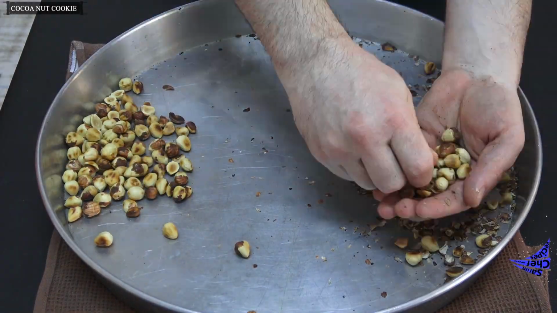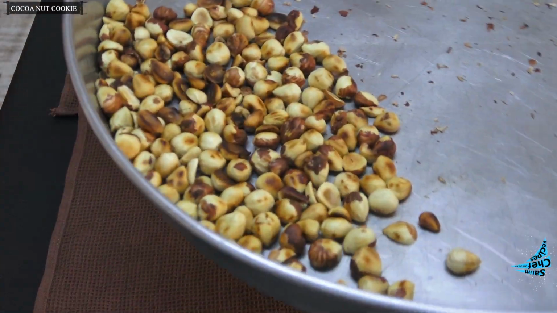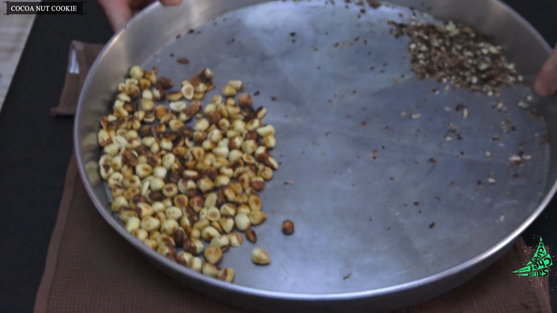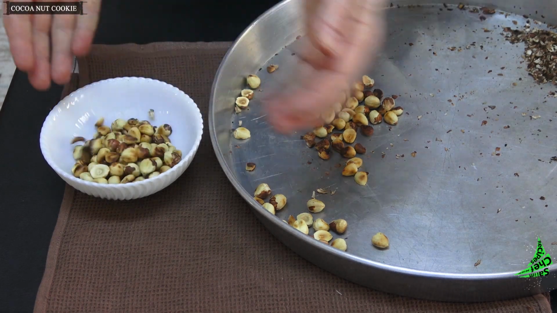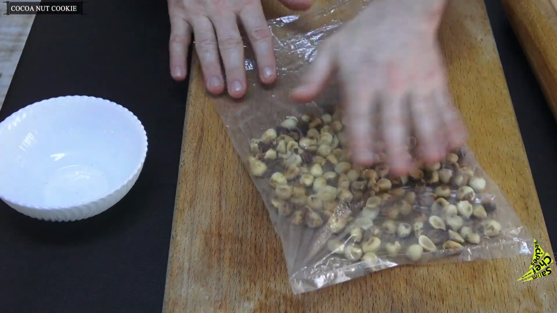If you don't want to deal with it much, you can use ready roasted hazelnuts. It can be a bit of a challenge, but you can be sure it will taste better. Prepare 130 grams of hazelnuts in this way and you will have to break these nuts.